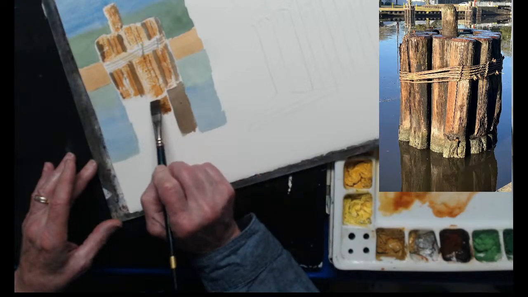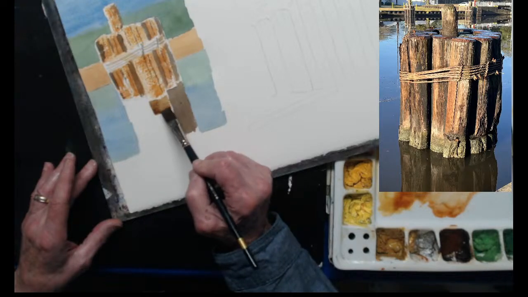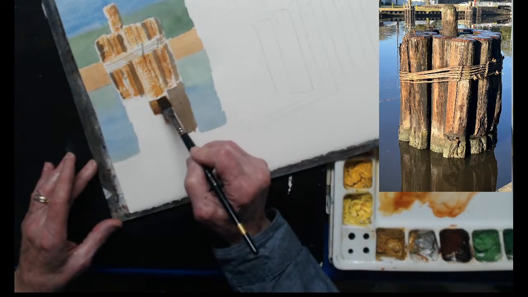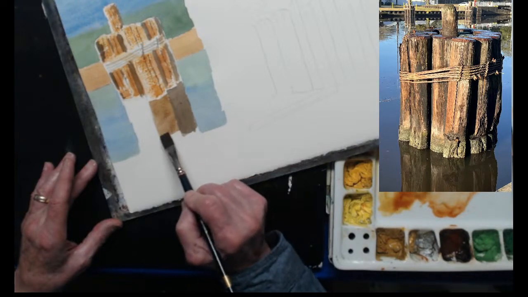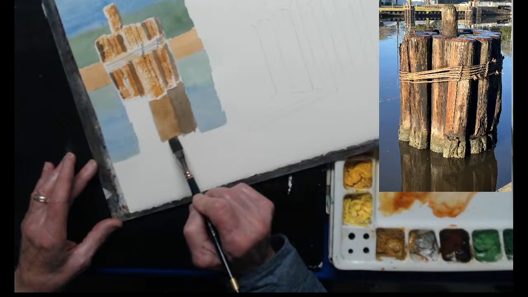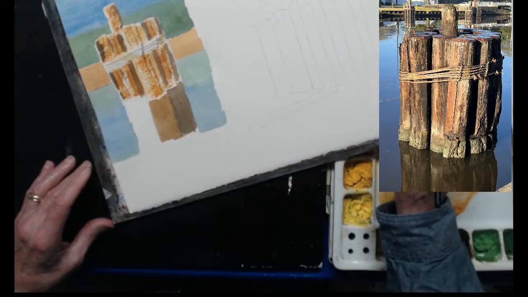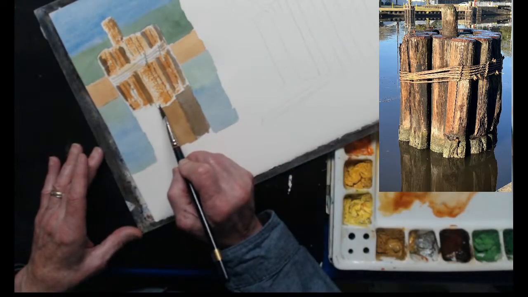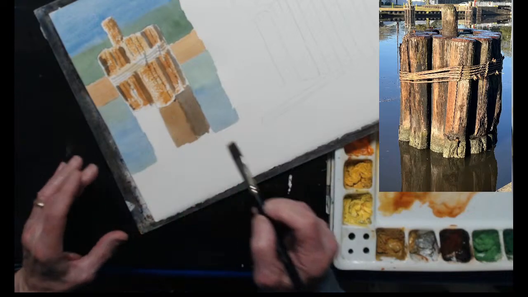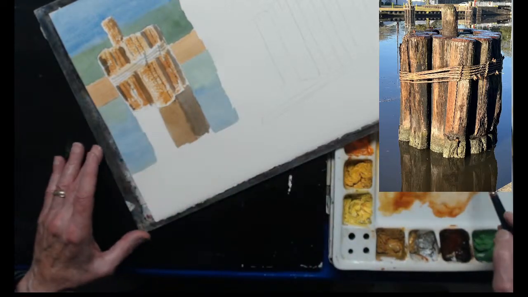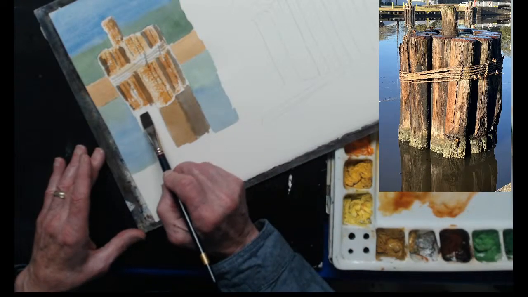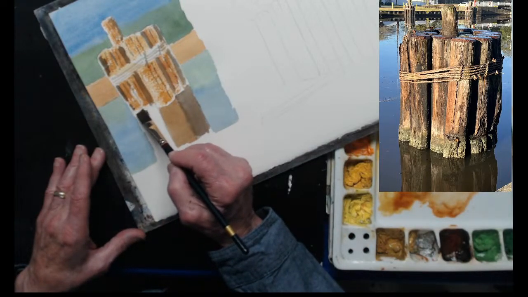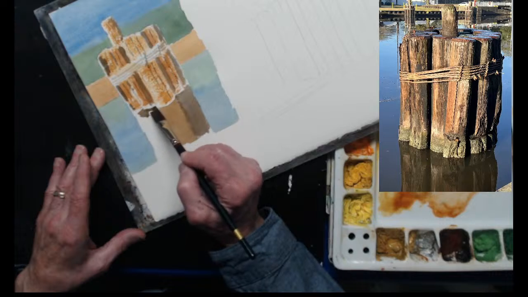So my interpretation here is going to be the same. Again, I'm repeating it. I'm using wet paint in the brush on a dry surface, and that will give me a smooth edge. Now I'll go back to a darker mix here on this side. Finish this off. So this little section over here is reflection.